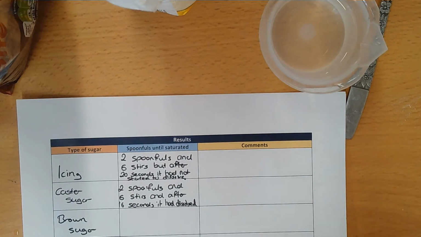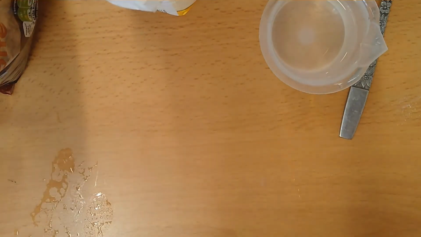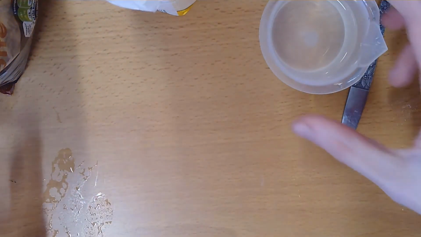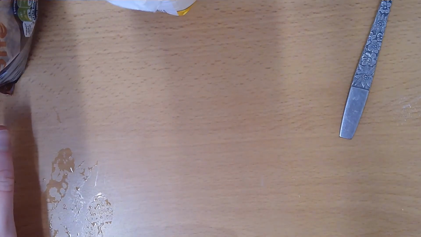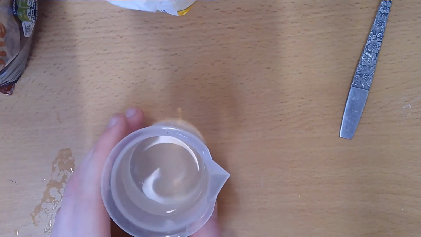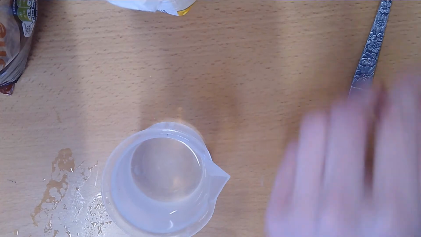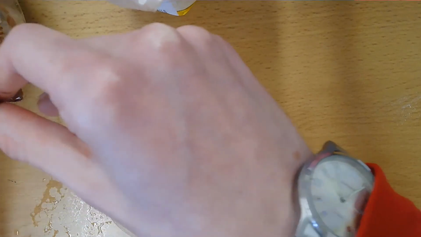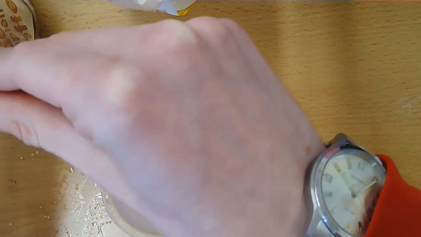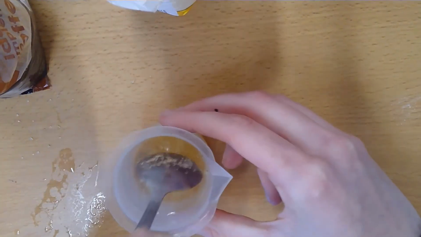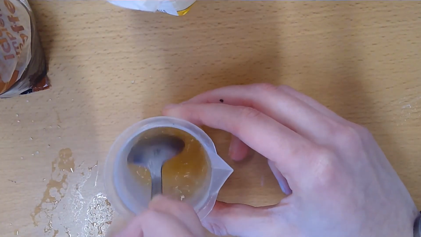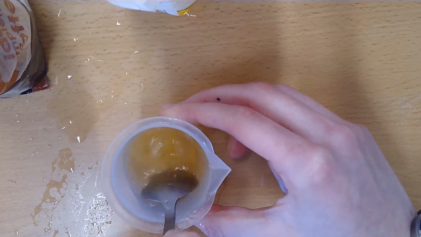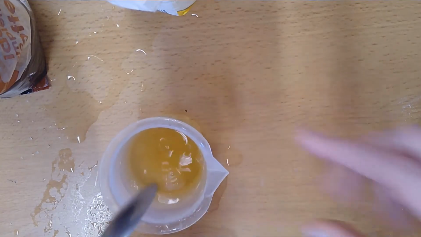Okay, so I'll move this out of the way so it doesn't get wet. And I will get my last beaker up. Here it is, same amount of water. Everything does not change, they're controlled variables. 2 spoons of sugar. So 1 and 2. 6 stirs. 1, 2, 3, 4, 5, 6. Okay, making a mess of my table.